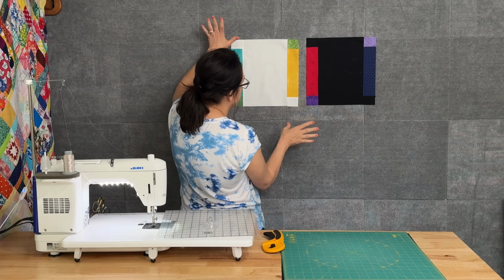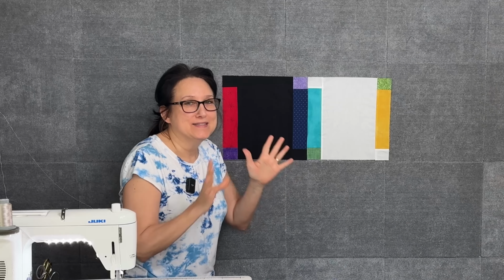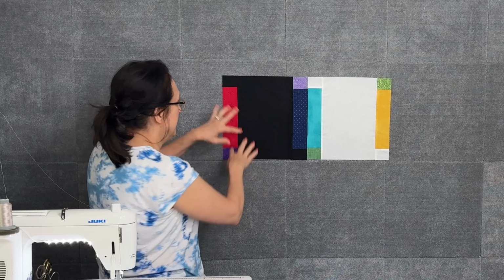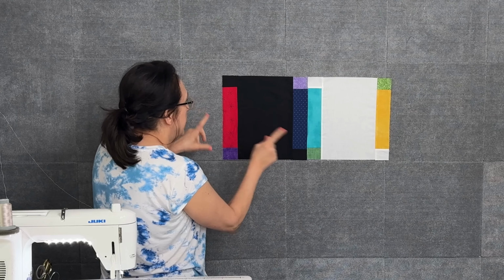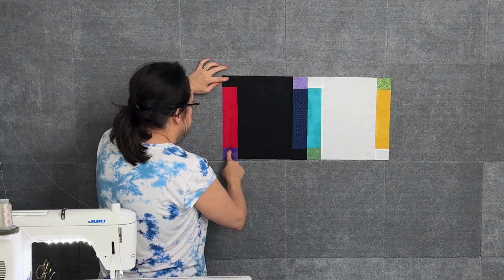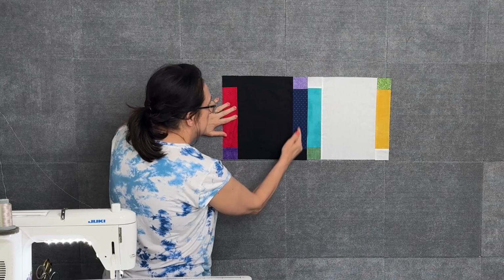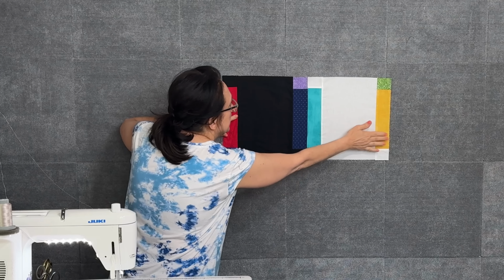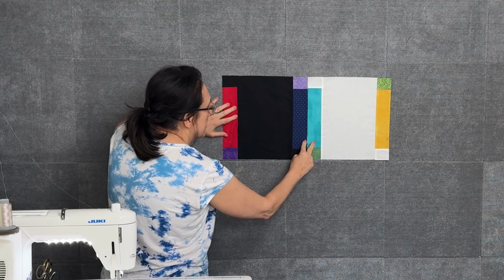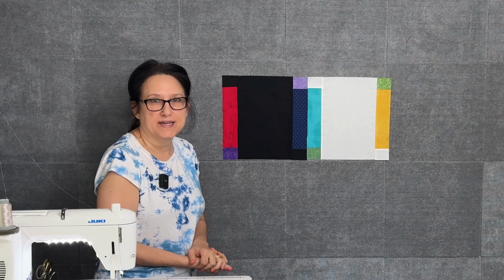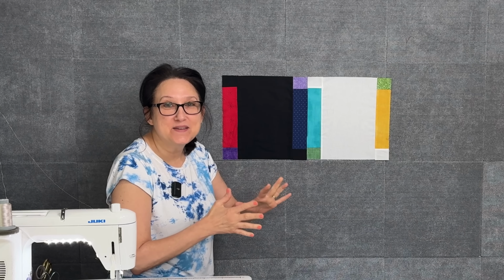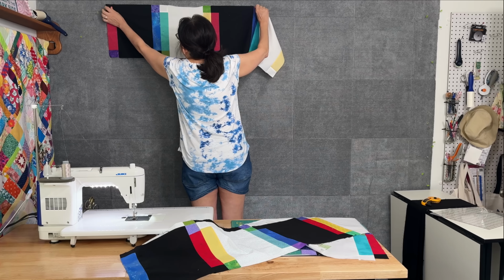All right, so there you have both of your blocks. I realized after I had sewn those and I was showing you and filming it, I had them backward. This is the placement: the red, the blue, the aqua, and then the yellow. So the blue and the aqua are next to each other in the right orientation. Okay, let's see what I've got done so far.